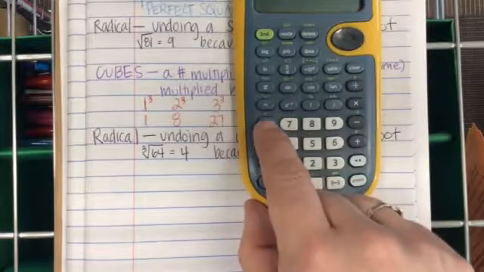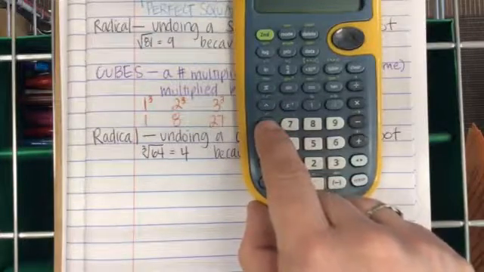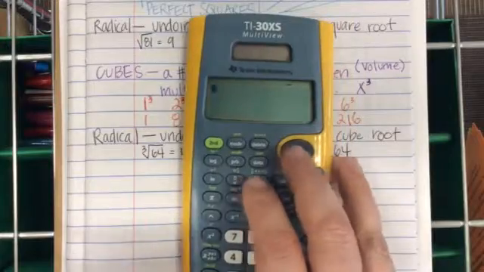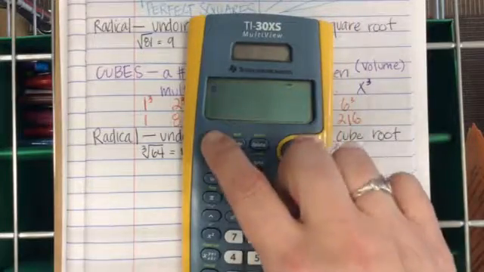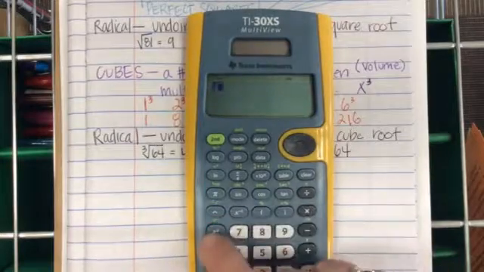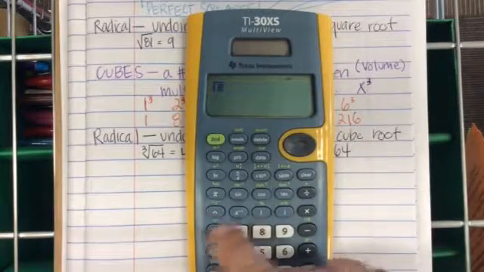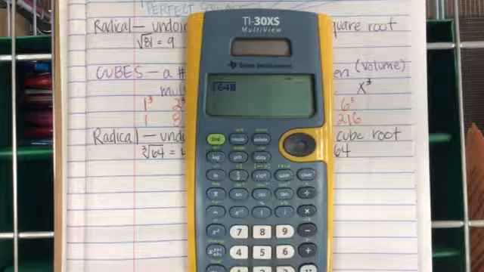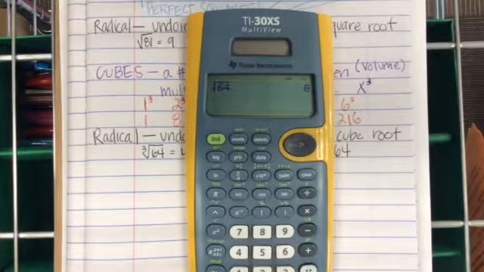And then down below it is just the regular square root. So if I type second, because they're in green, x squared, just the regular square root, and 64, I get 8. Agree? The square root of 64 is 8.